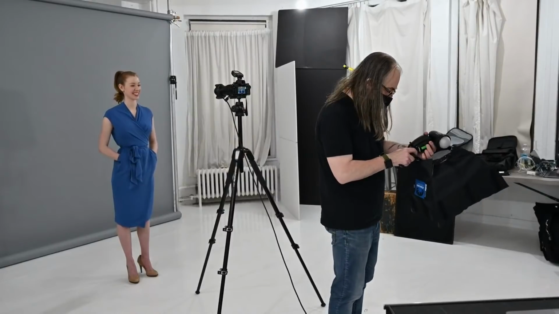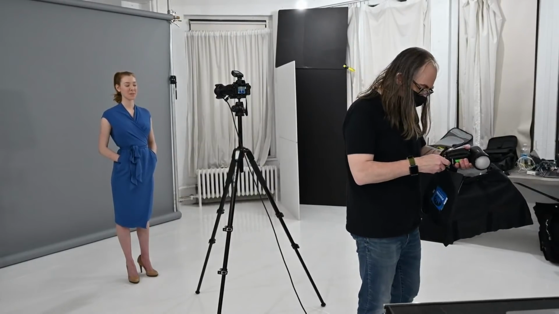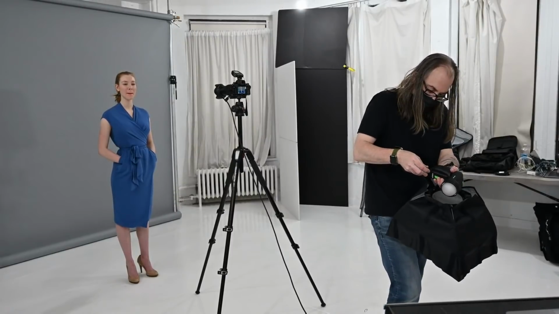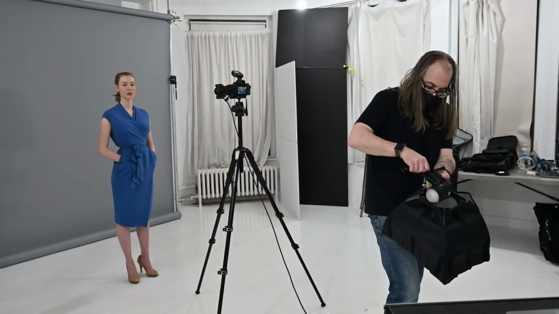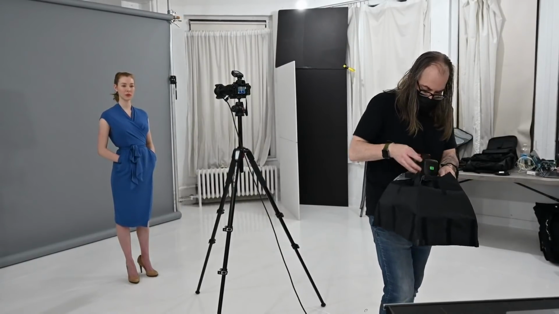All right, so this is a softbox. It is the extra extra small by Chimera. This is probably one of my favorite boxes. I call it Bob. Bob the box.